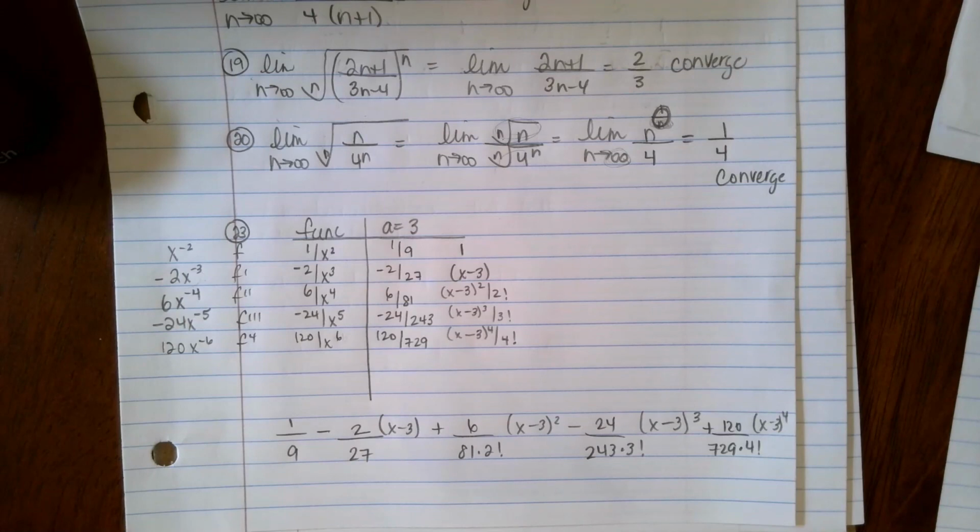Now, on the test there is going to be an extra credit. Don't do it. There's also going to be a number 21 with radius of convergence. Don't do it either. The AP has kind of simplified some of the work that we have to do, just to make sure that we get through everything in order to take the AP test. So we will not worry about those problems.